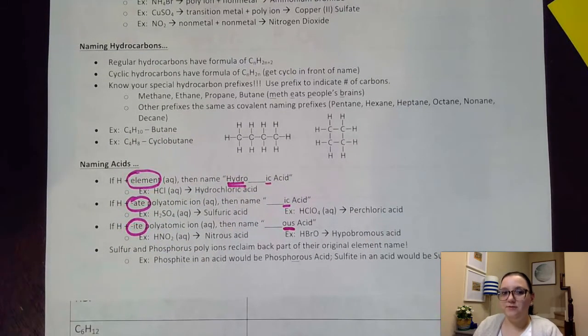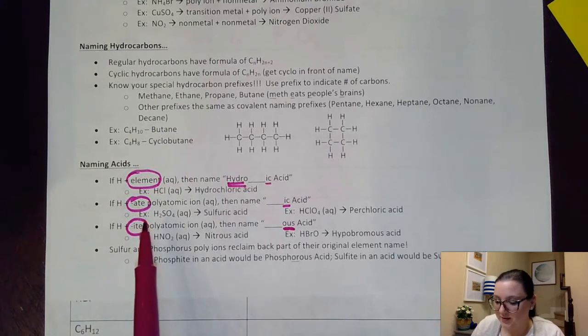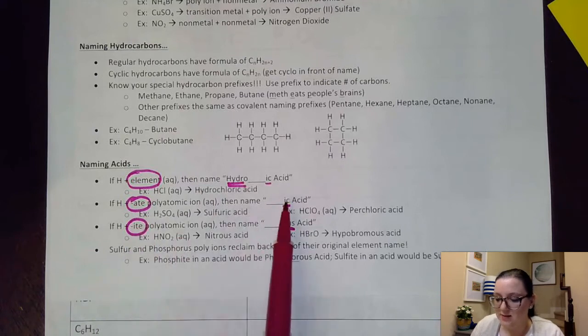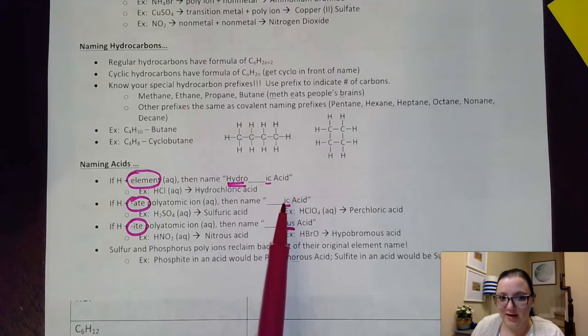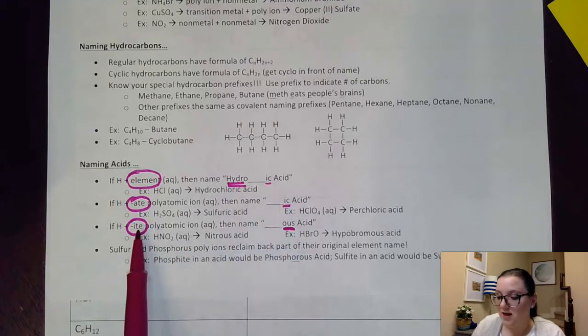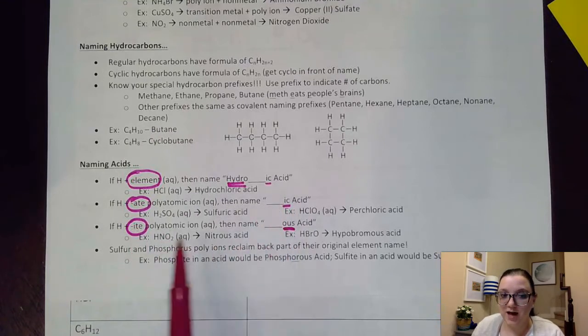Now, there's a funny little trick to remember this, okay? Here's the little saying you can use. I ate something icky. All night, I was nauseous. And that will help you remember what goes together.